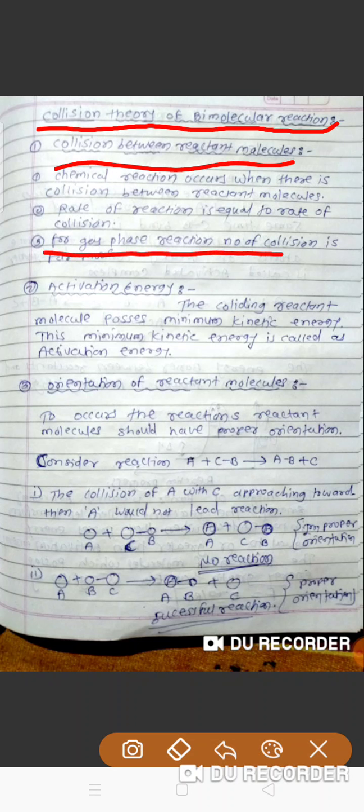For gas phase reactions, the number of collisions is far greater. In solids and liquids there are fewer collisions, but in gaseous reactions the collisions between the reactant molecules are far more. So for a reaction to occur, collisions are very important, but not only collisions; other factors are also important.